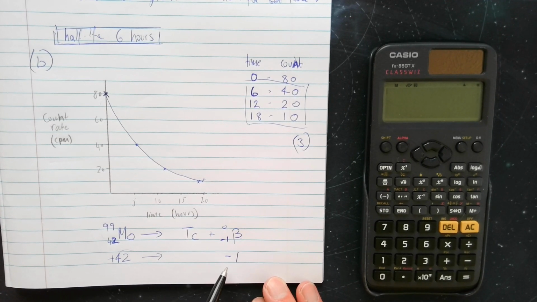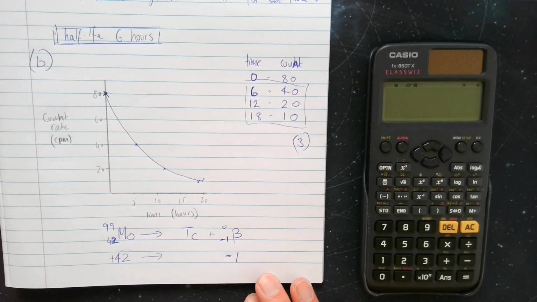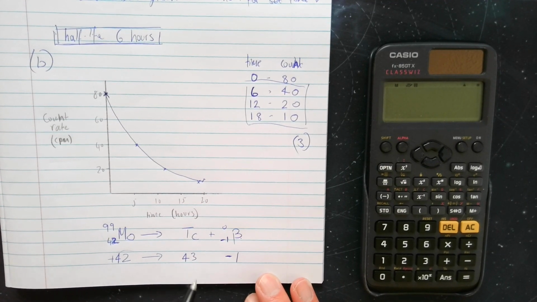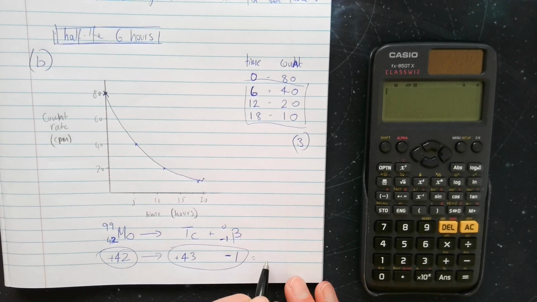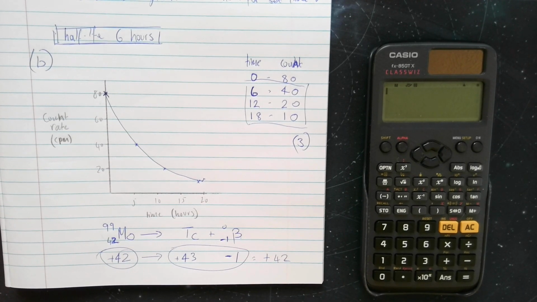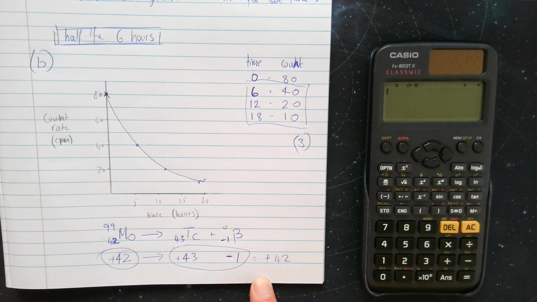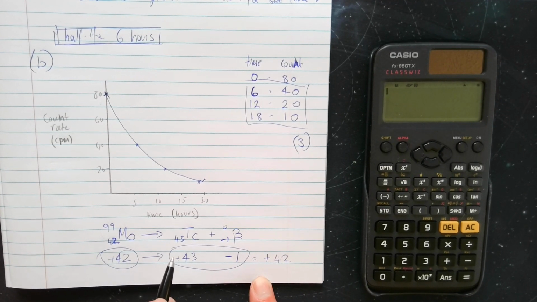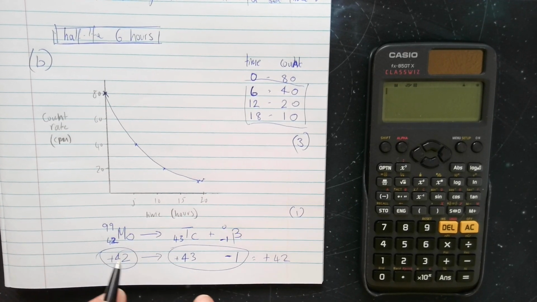So what do we need? How are we going to get 42 if we're going to have to take 1 away from that number? Well, hopefully you can see that this needs to be plus 43 minus 1, and therefore that would give us our plus 42, so the charge would stay the same on both sides. So if that's going to be plus 43, what's happened? Well, in fact, for this mark, we don't need to know what's happened. We just need to put the 43, but I want you to understand what's happened.